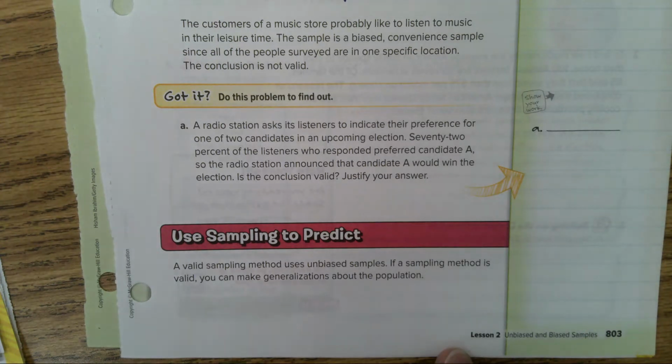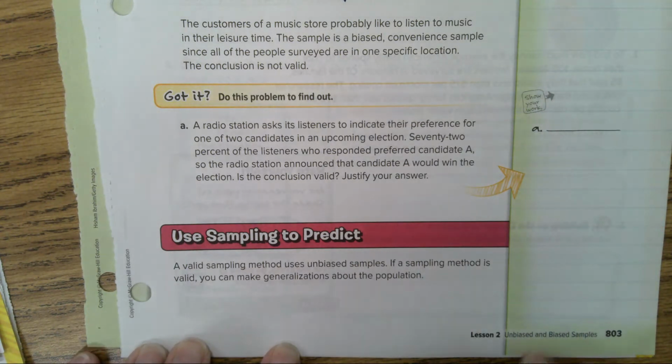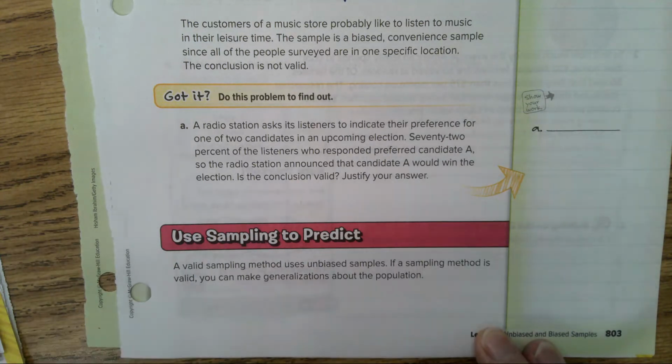No. Is it a valid prediction? It's voluntary. I'm not sure. Yeah, that is true. It is voluntary. Okay. Yes. Can I say why? Yes. I think it's not valid because I think it's just an example of a convenience. It's just the people listening to the radio station. Once again, it could be, depending on what the radio station is, if it's all talk radio, it's going to be people more my age, and my age might vote differently than someone who's younger. You guys are too young to vote, but someone 18 or so. So it is not valid.